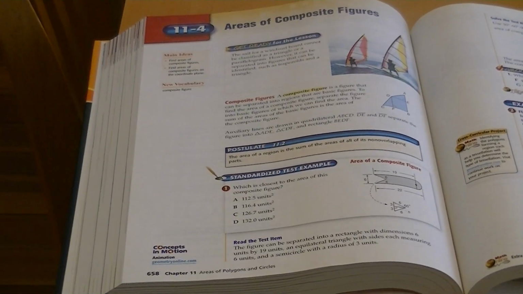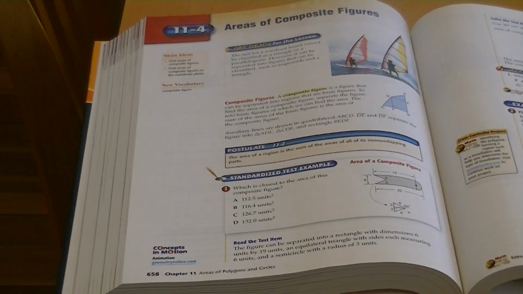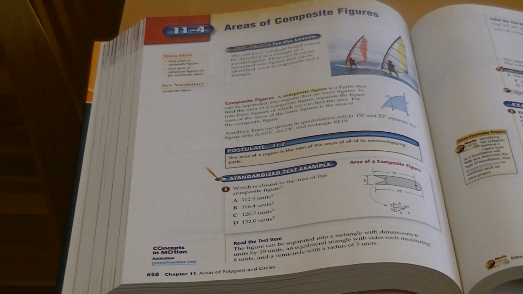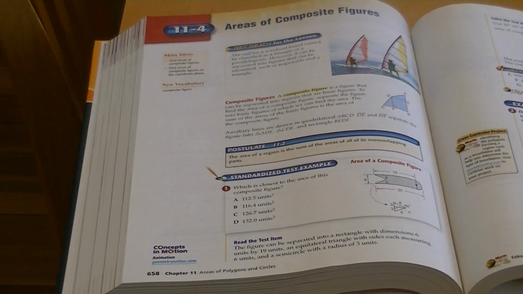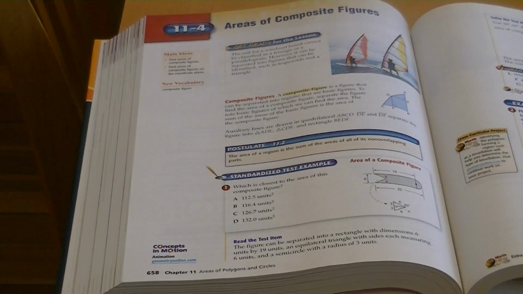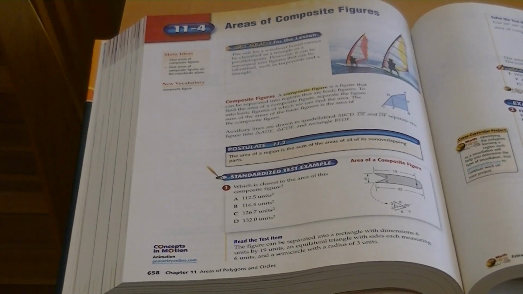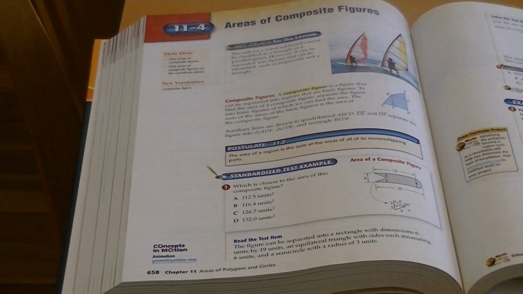Moving on to areas of composite figures. Composite figures are just figures that can be divided into smaller, more basic, recognizable figures. So this area section is actually a nice stopping point and a review where you'll be using a bunch of different formulas that we've derived so far.